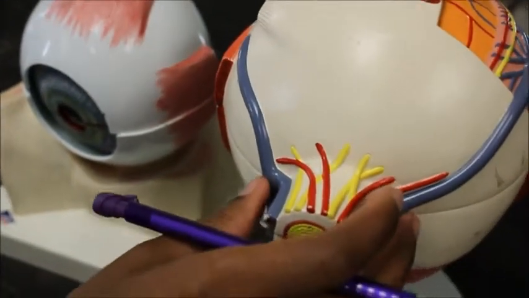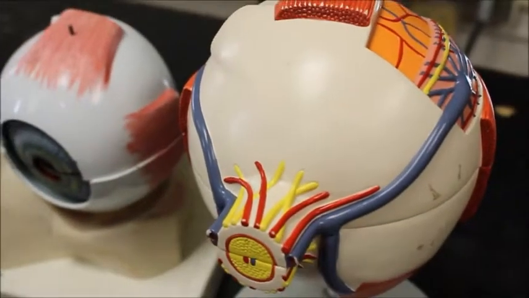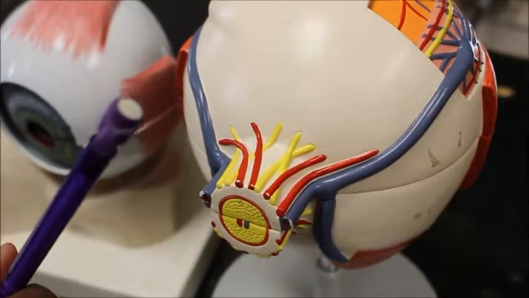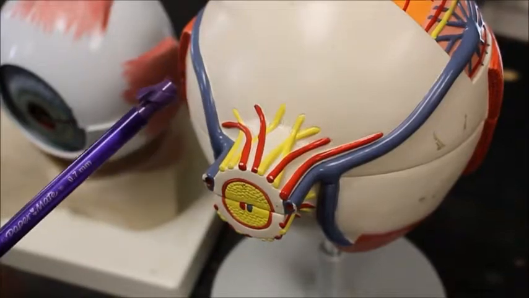And where the 2 optic nerves cross over would be the optic chiasma, and the optic tract is just a pathway between the optic chiasma and the brain.